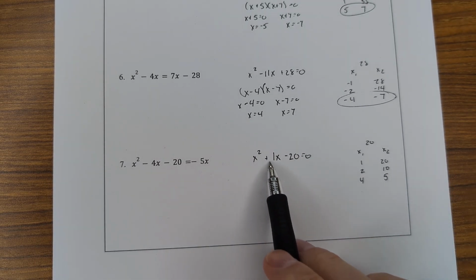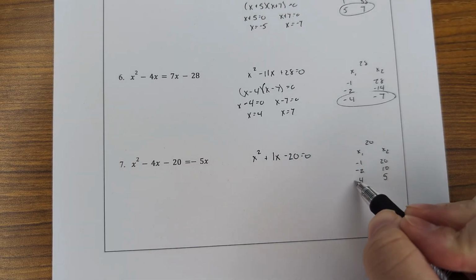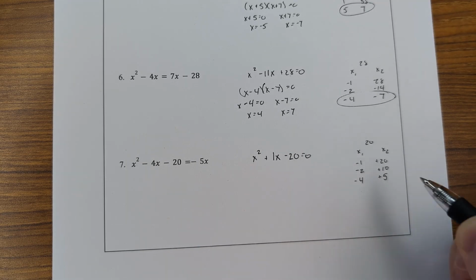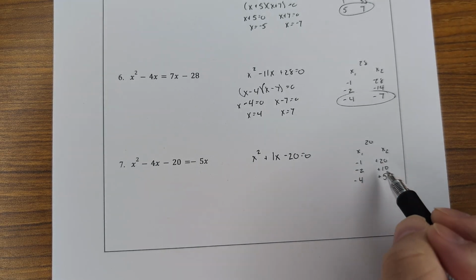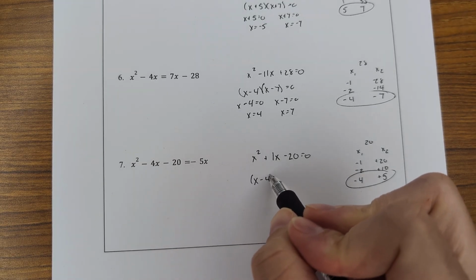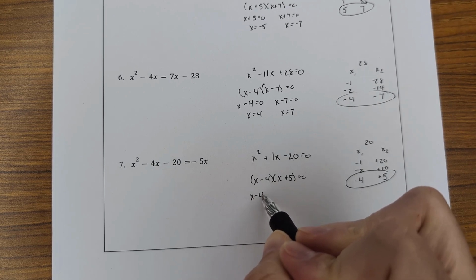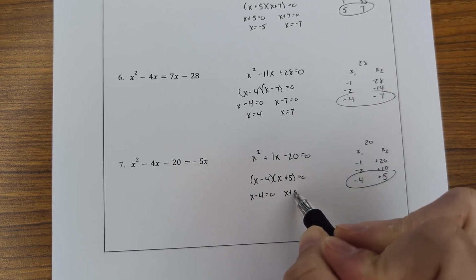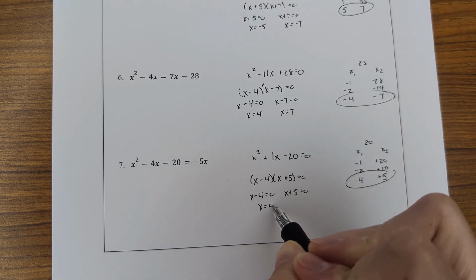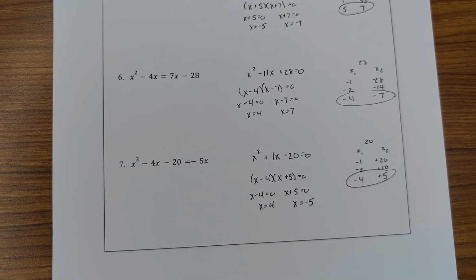Since c is negative and b is positive, the rule is that x1 is negative and x2 is positive. Set that adds to positive 1. It's the last pair. So the factors are x minus 4 and x plus 5. Set them separately equal to 0 and solve. So for negative 5. That brings us to the end of the section.